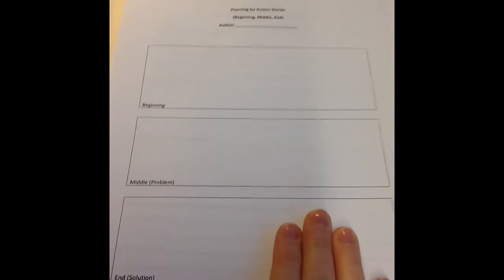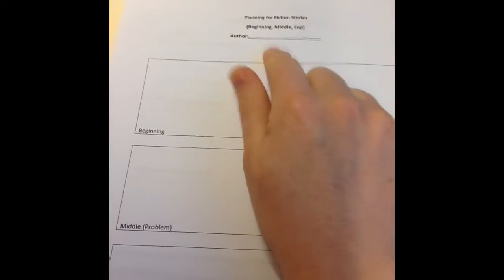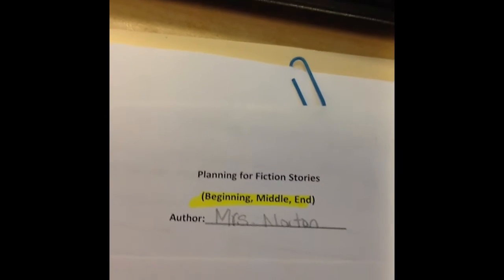This is the planning sheet that we'll use to think about what happens in the beginning of our story, the middle of our story, and the end. This is kind of like our planning sheet when we were working on small moment stories, when we had first, next, then, and last. So we talk about the beginning, we talk about the middle, and we talk about the end. So I'm going to get started by writing my name because I am the author. All right, I have my name.